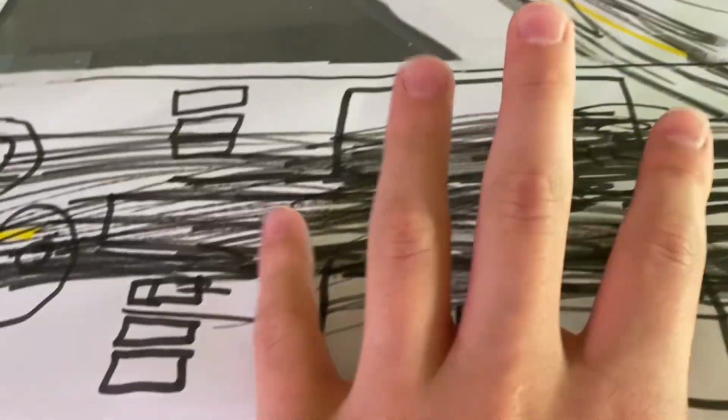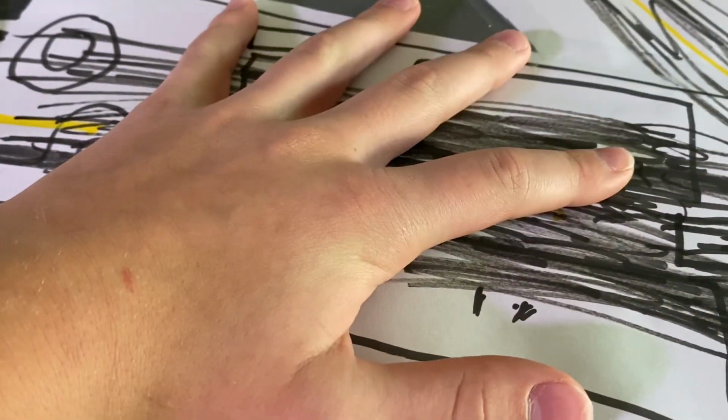And then on the runway, especially near this landing zone, scribble to make it look like rubber markings, just to make it look realistic.